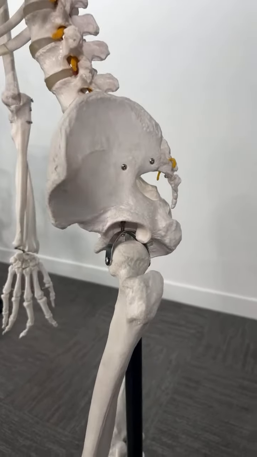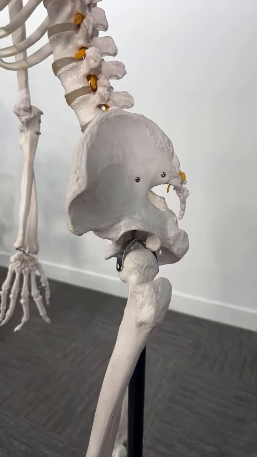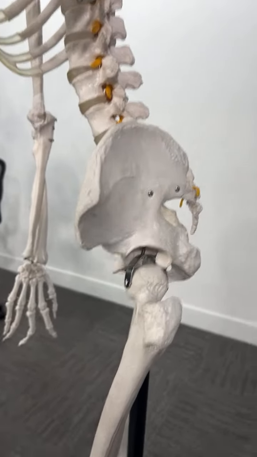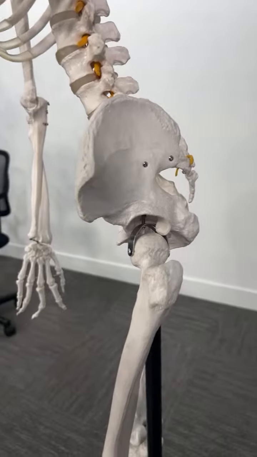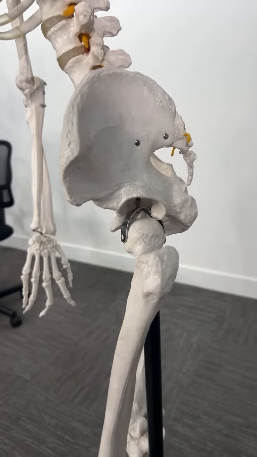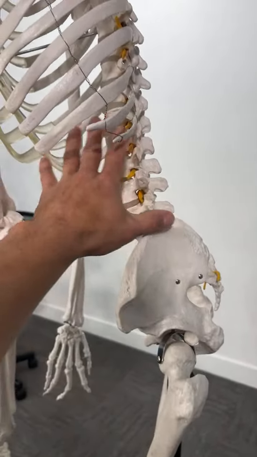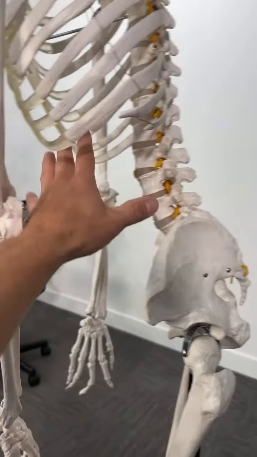So how do you create this posterior tilt? Well, do you stay in it forever? No, you don't. You try to make it so your body has a better ability to use the posterior tilt when you're doing physical activity that requires more hip flexion, okay? And that all comes down to the core, as we say, okay?